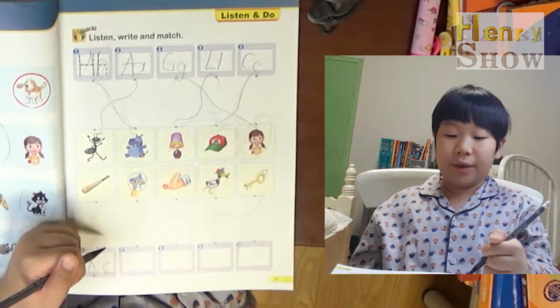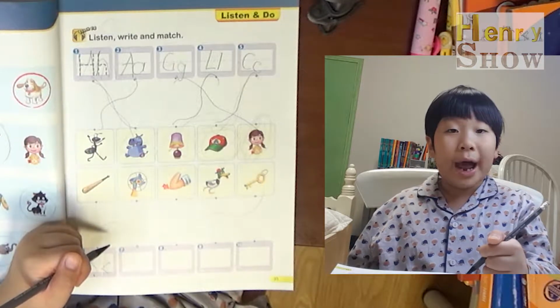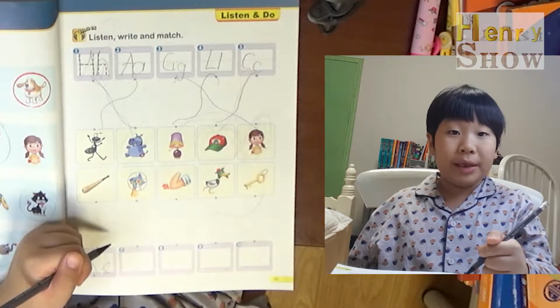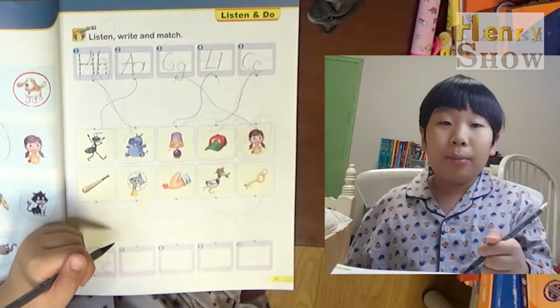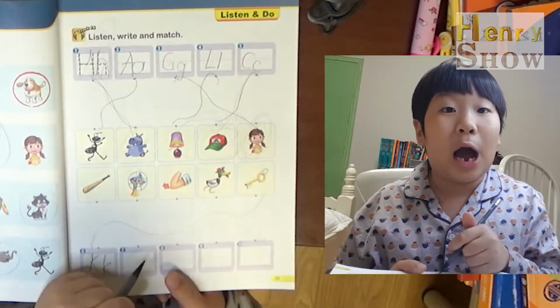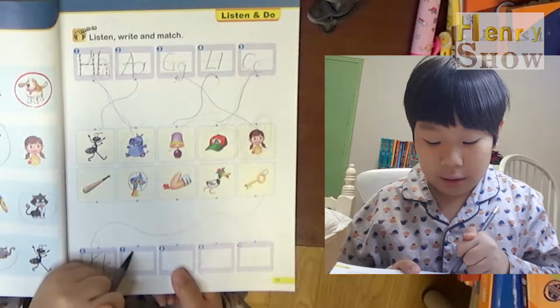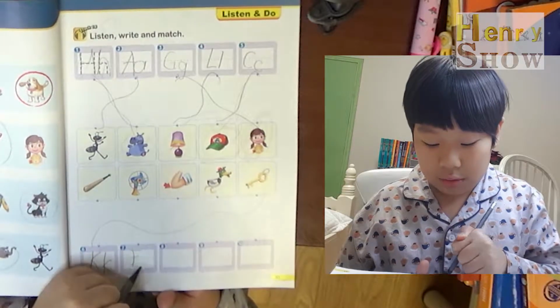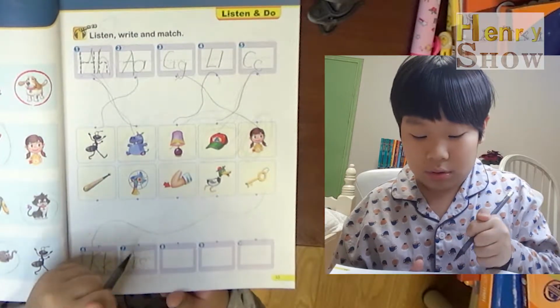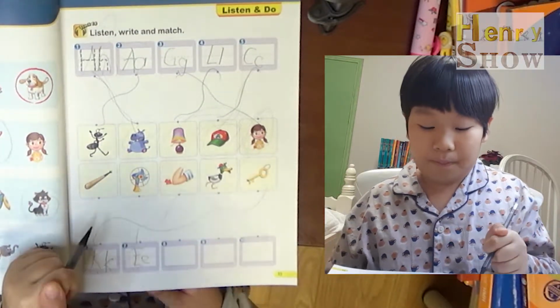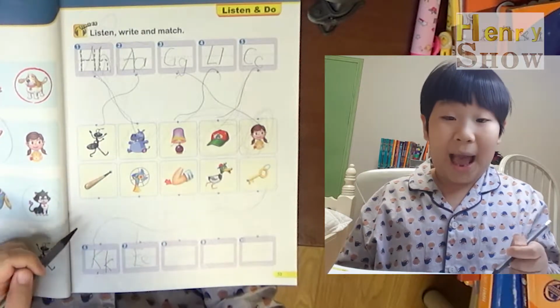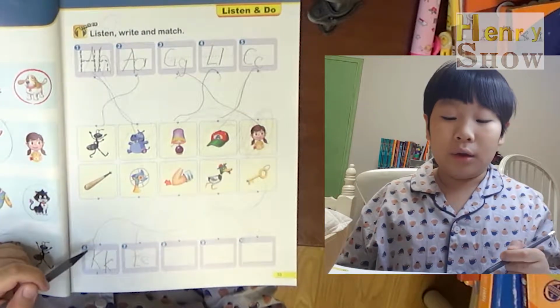Number 7. Elbow. Elbow begins with E sound. E. Number 8. Bat.